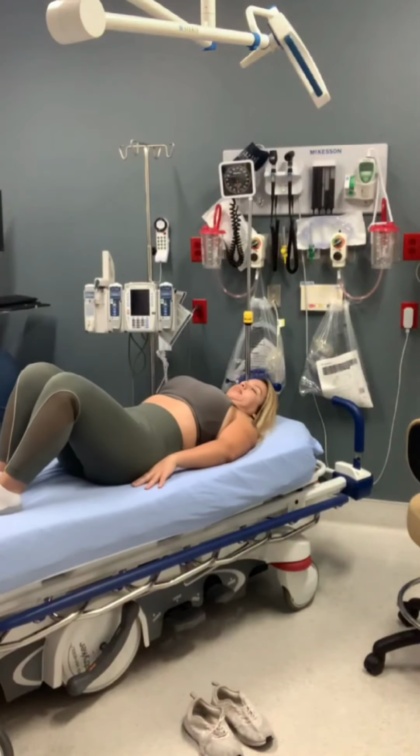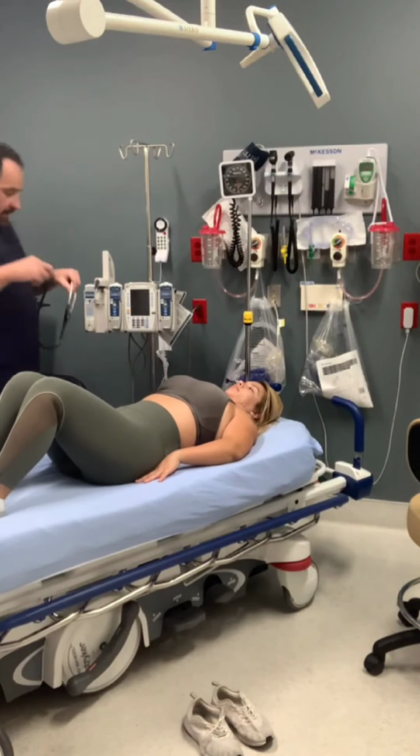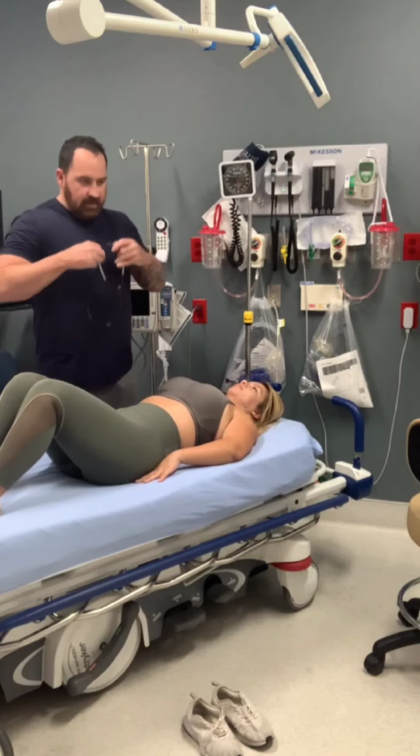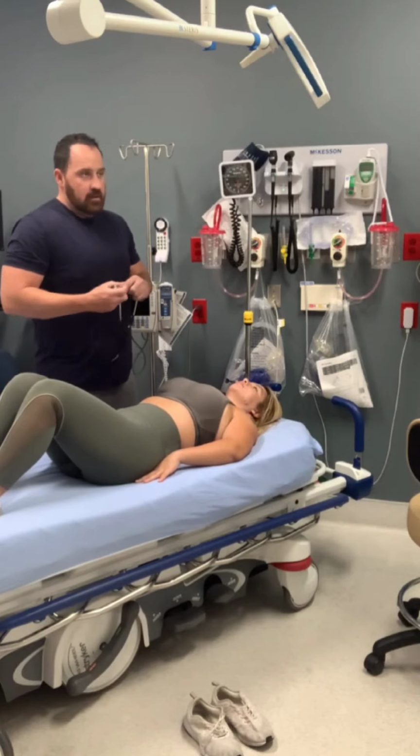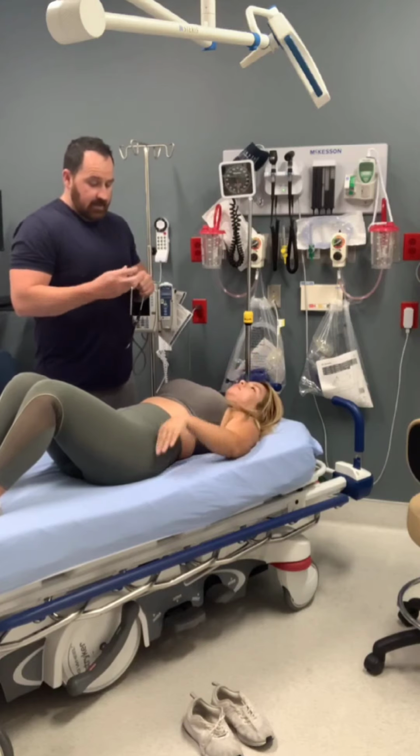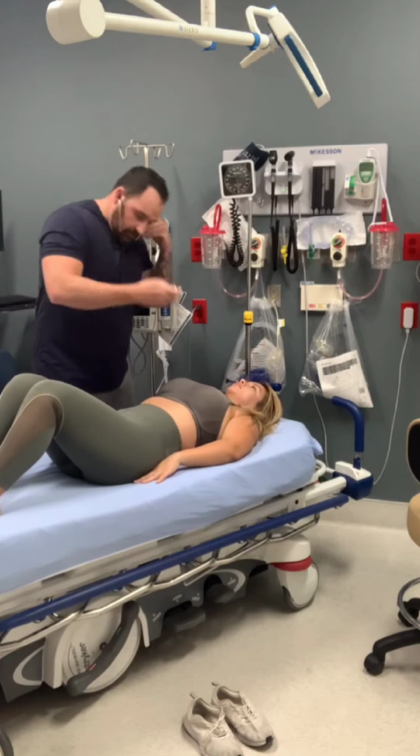Move your stuff out of the way. All right, so at this time, I am going to listen to the 5 precordial areas again, starting with the diaphragm of my stethoscope.